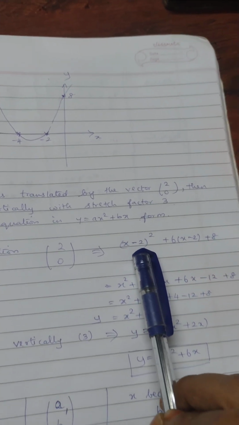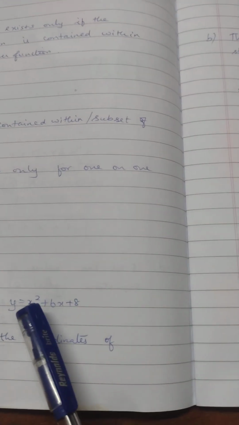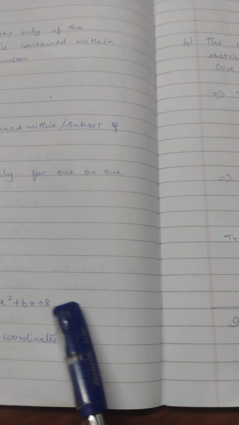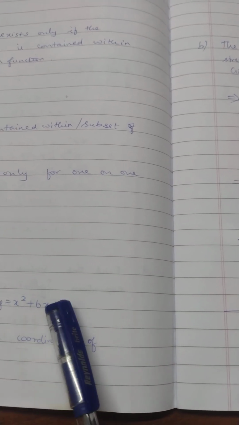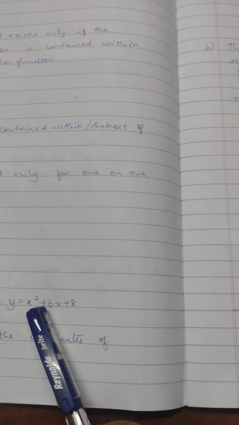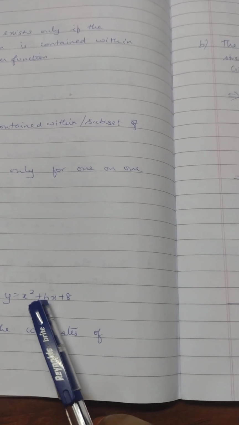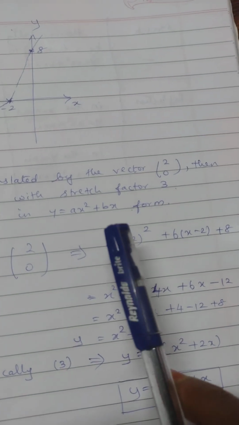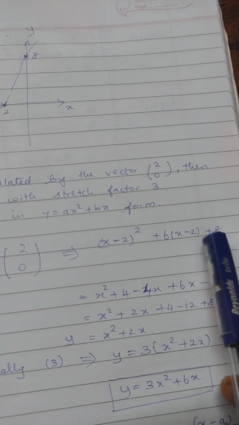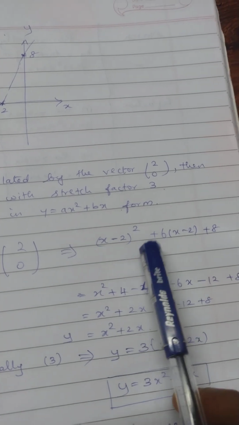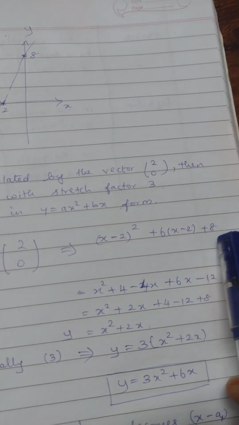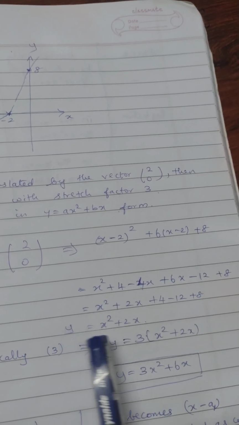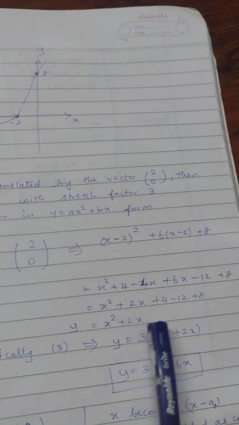So what I'm going to do is, the function is x square plus 6x plus 8, and on this function the translation of 2, 0 has happened. So in place of x, I am going to write x minus 2. Wherever x appears, I am going to write x minus 2. As it was x square plus 6x plus 8, I am going to write (x minus 2) the whole square plus 6 into (x minus 2) plus 8. And then on simplifying, I will be getting the new y as x square plus 2x.